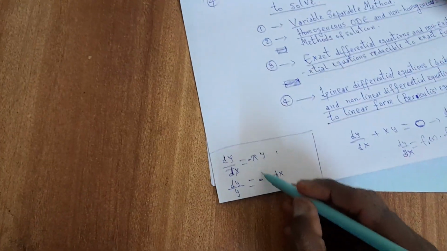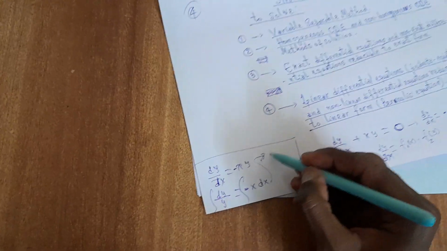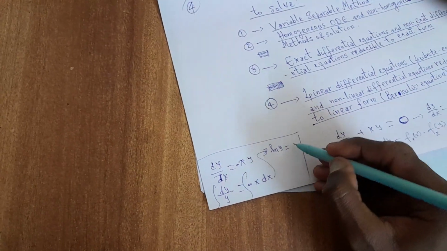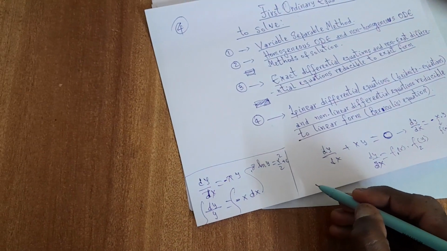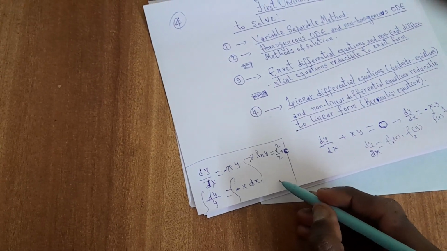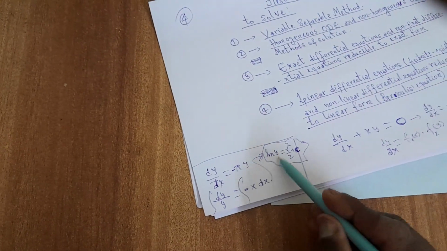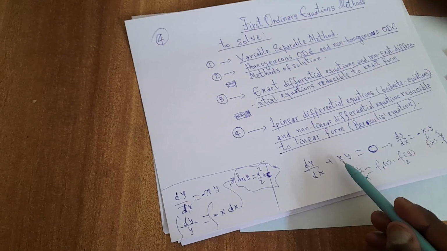Then you just have to apply integration here, okay? So what you are going to have is ln of y is equal to minus x squared upon 2 plus c. So this is what we call the general solution for this differential equation.